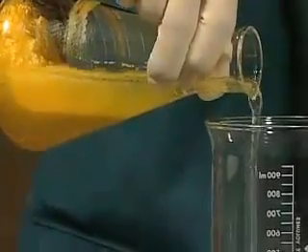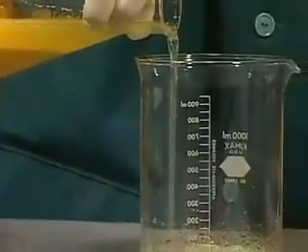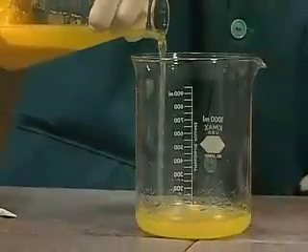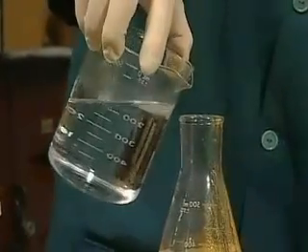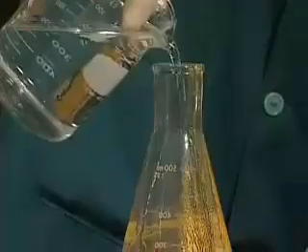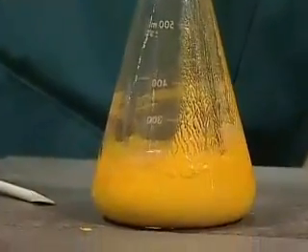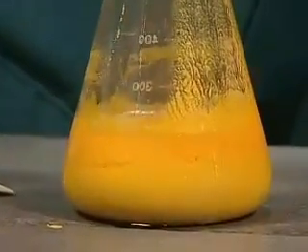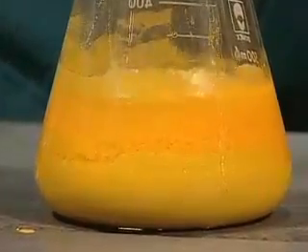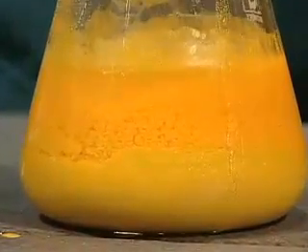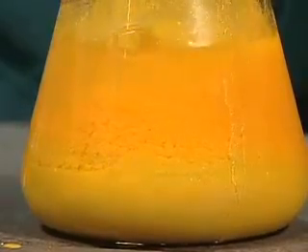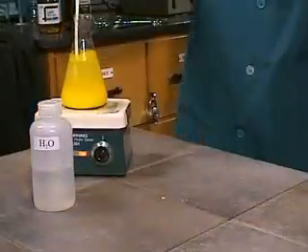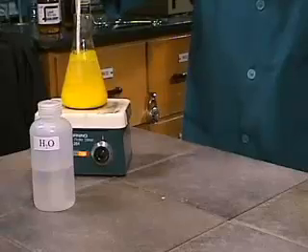The investigation to determine the effect of temperature on solubility begins by decanting and washing the lead-2 iodide precipitate. Deionized water is then added to the pure solid lead-2 iodide. The mixture is heated.